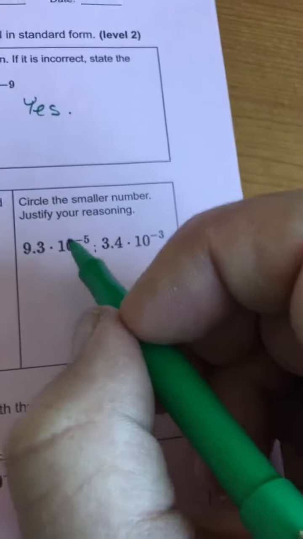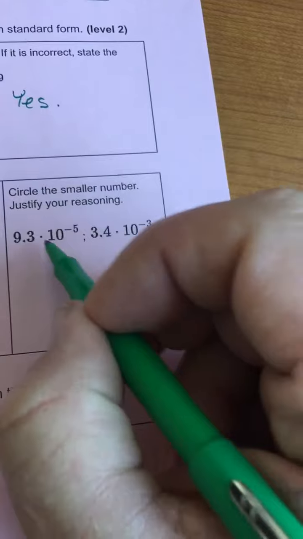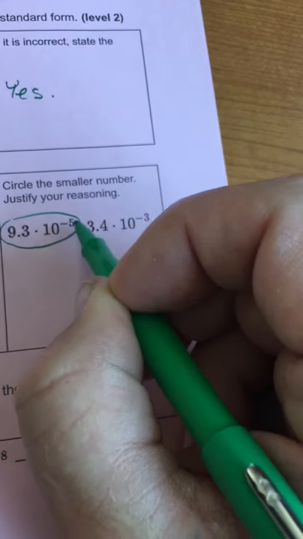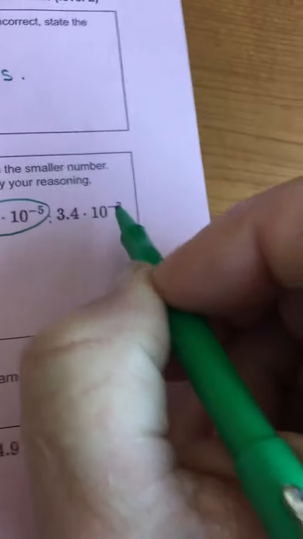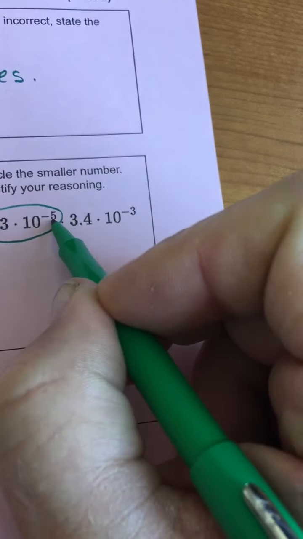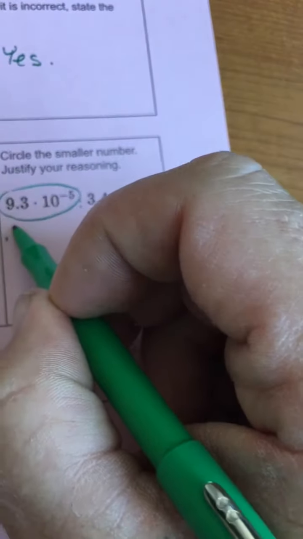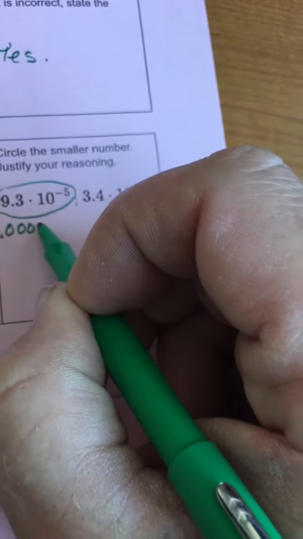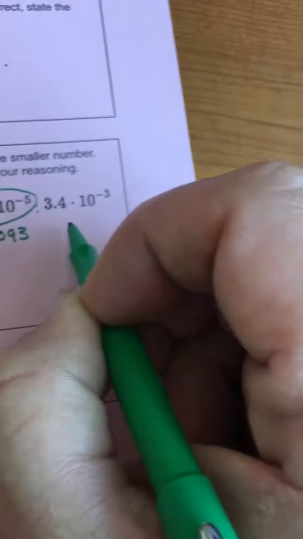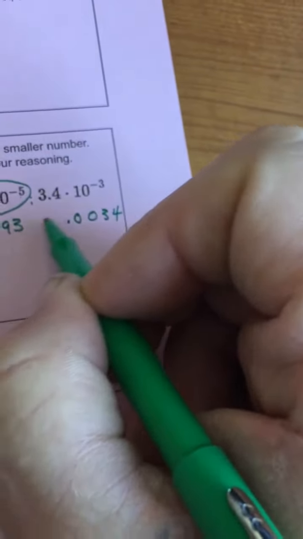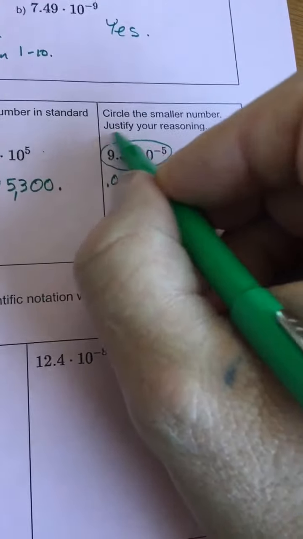This one here, we're going to circle the smaller number. Clearly this one's smaller because it's 10 to the negative 5th. This one over here is 10 to the negative 3rd, and negative 5 is smaller than negative 3. You could have also written this out as 0.000093 and 0.0034, and clearly this one is less than that one. That's justification, because you had to justify in this also.